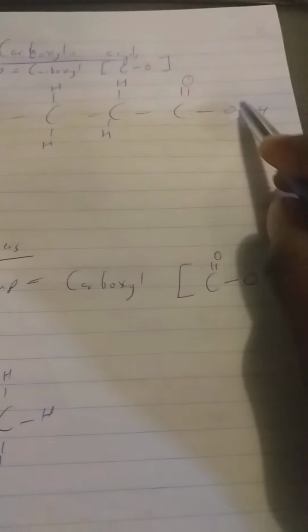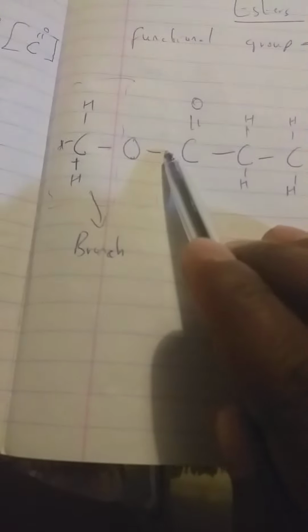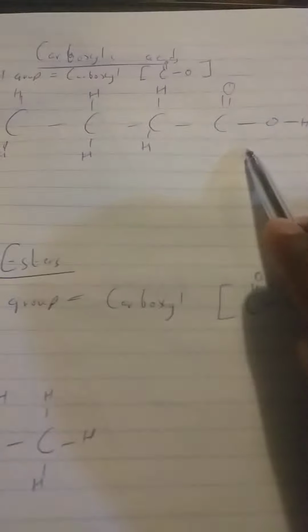Then the last group, carboxylic acids and esters. The same for aldehydes and ketones is applied here. If you check this one, this C double bond O, then O. This also has the same thing here. But the difference is that for carboxylic acid, it's at the end, and for the ester, it's in the middle of 2 carbons. So that's the difference between carboxylic acid and ester. Otherwise, they are the same.